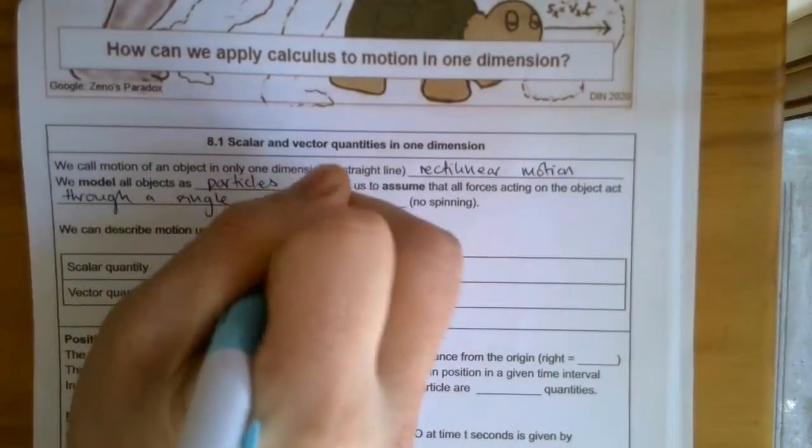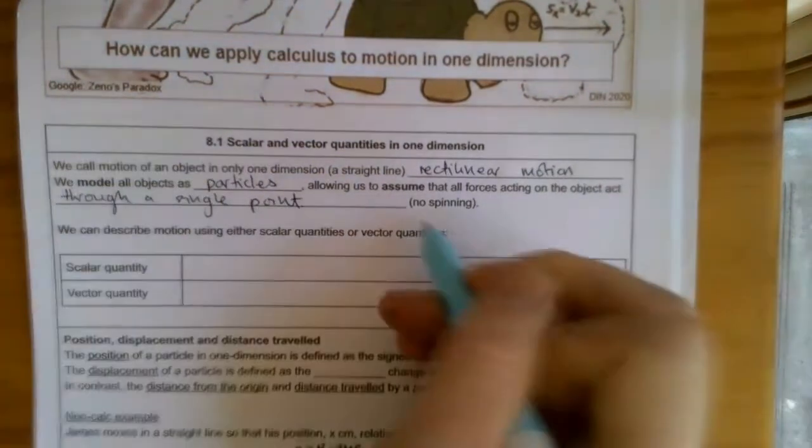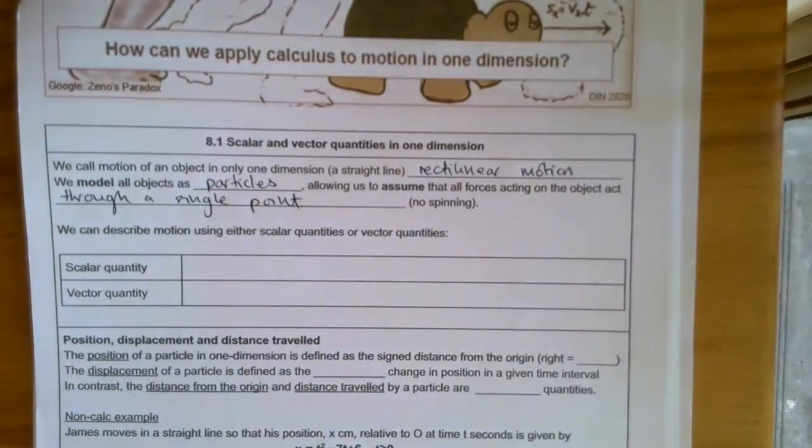And what that means is there's going to be no spinning. So we assume that any object or anything that is moving, in this case Mr. O'Sullivan, he's just a particle. Any forces that act on him must be going through a certain point. It's a simplification, an assumption that makes our modelling much easier.